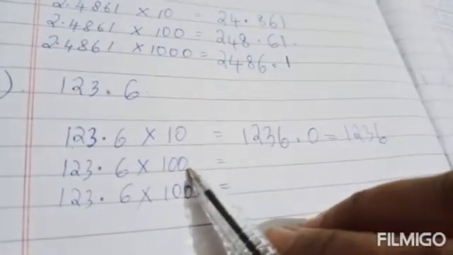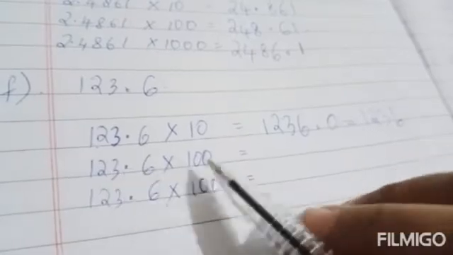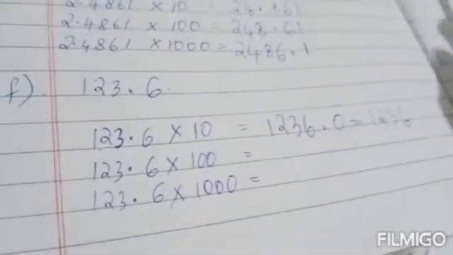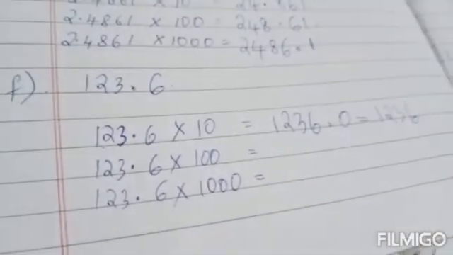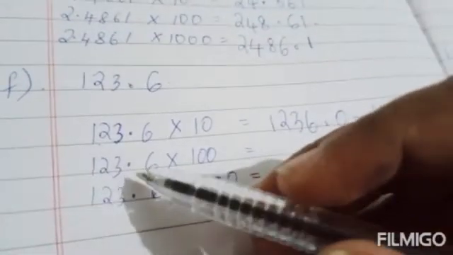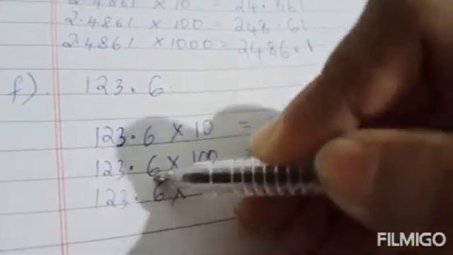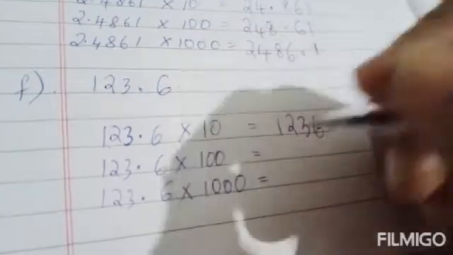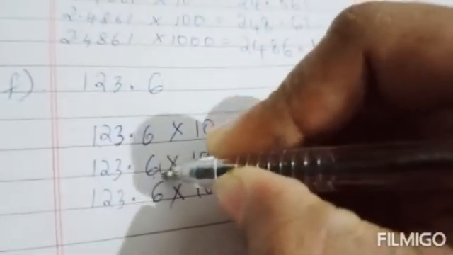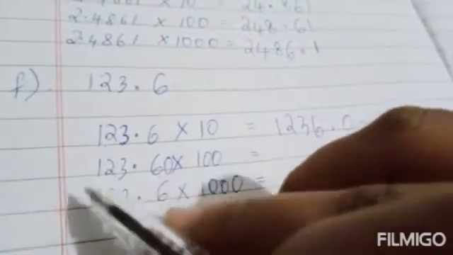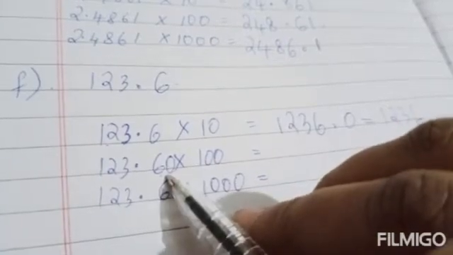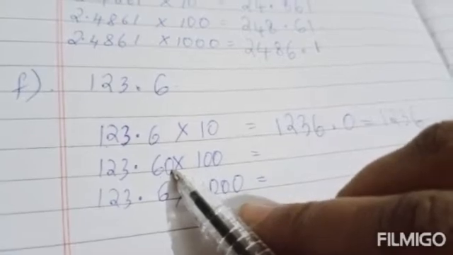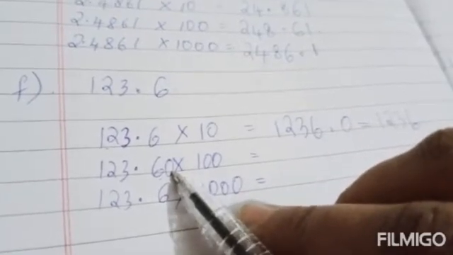Then 123.6 into 100. Okay. If you are multiplying by 100, move the decimal point 2 places to the right. But here after the decimal point only one digit is coming. So in order to make it 2, you can put 0 at the end, at the right. So now there are two digits after the decimal point.